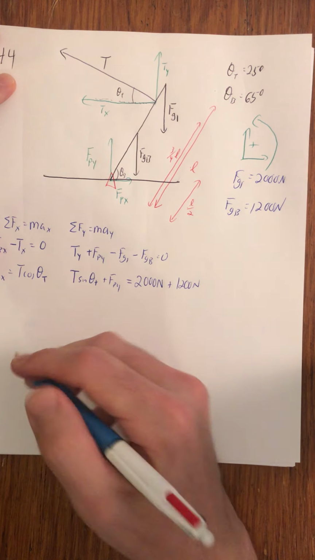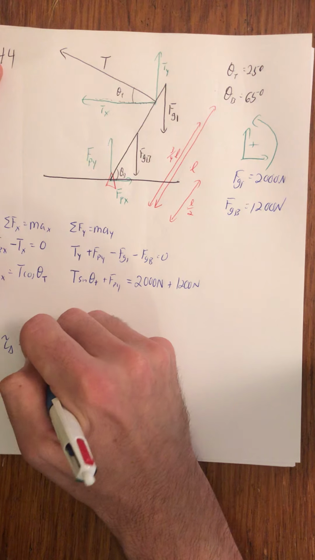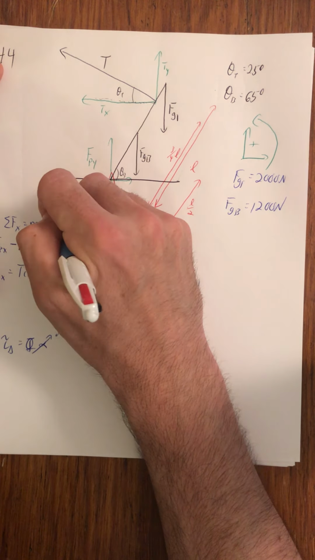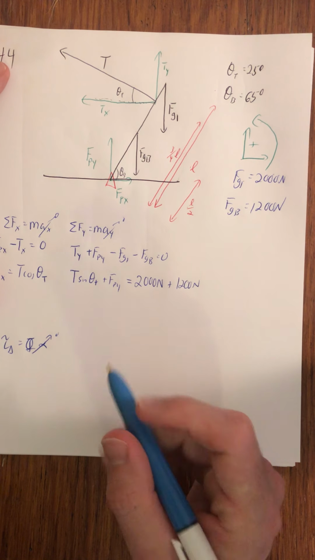And now I'm going to go here and sum of torques about our pivot is equal to 0, right? Or the I alpha, that goes to 0. And let's just actually zero all those out as well. So here we go.